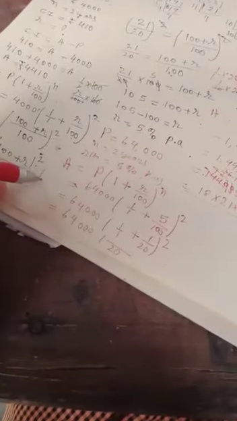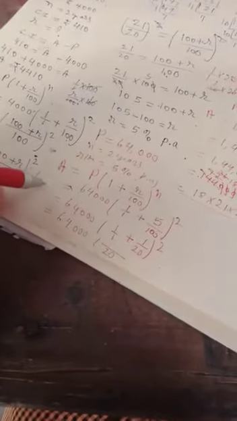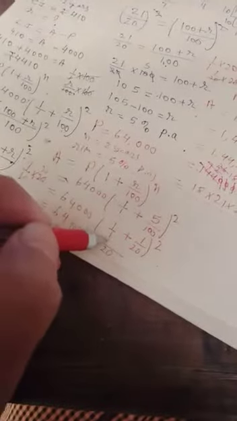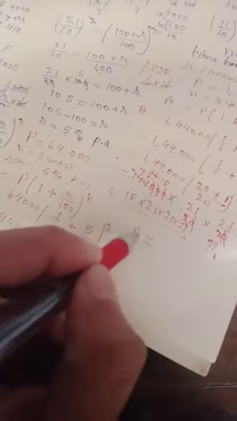Take the fraction and multiply with the LCM. 1 divide 20, 20. 20 into 1, 20. Then plus 1 by 20 into 20. 20 divide 20, 1. 1 into 1, 1. Whole to power 2.